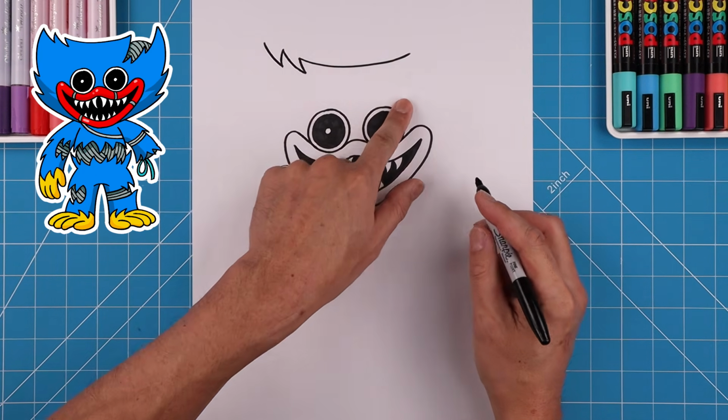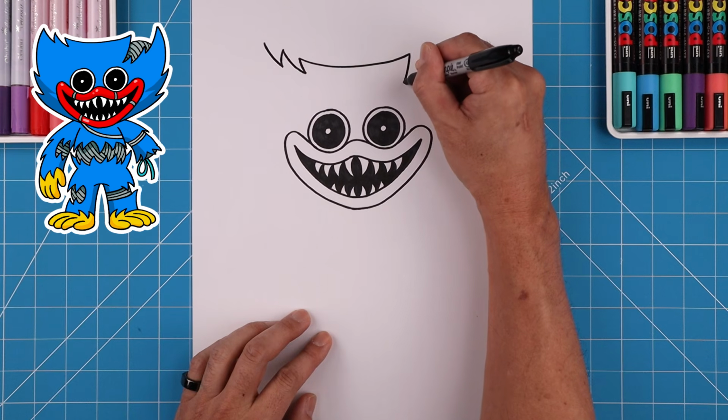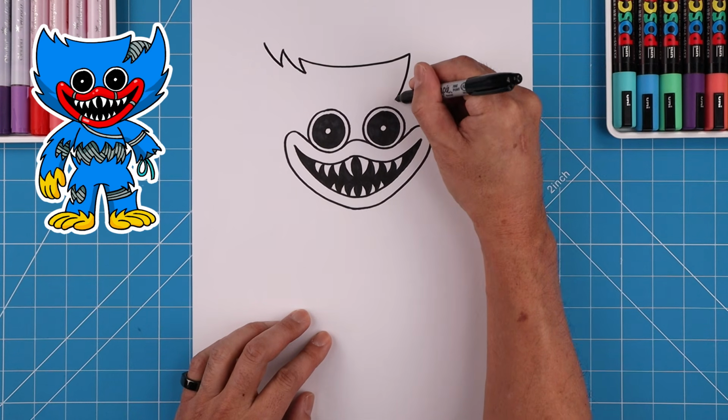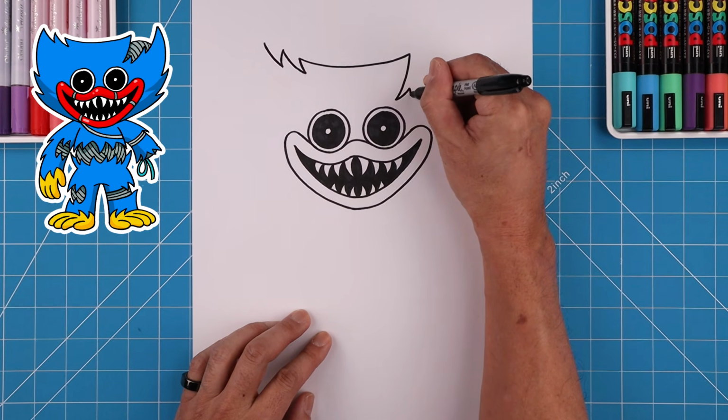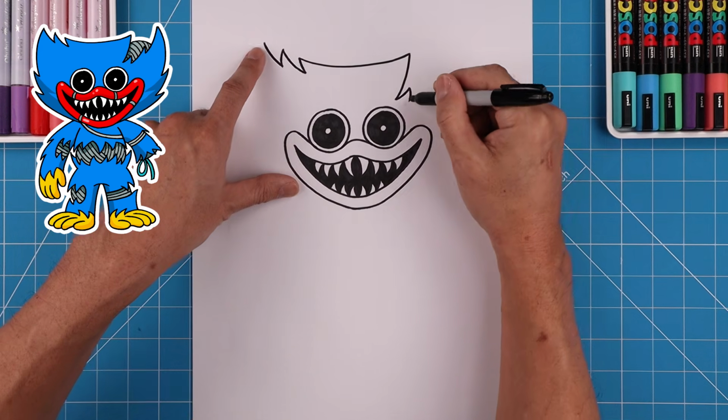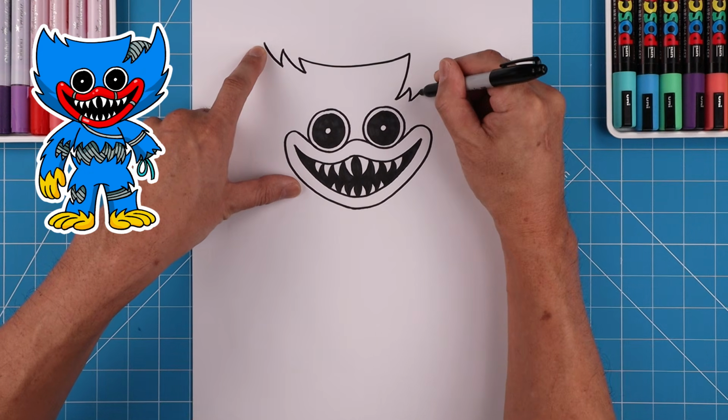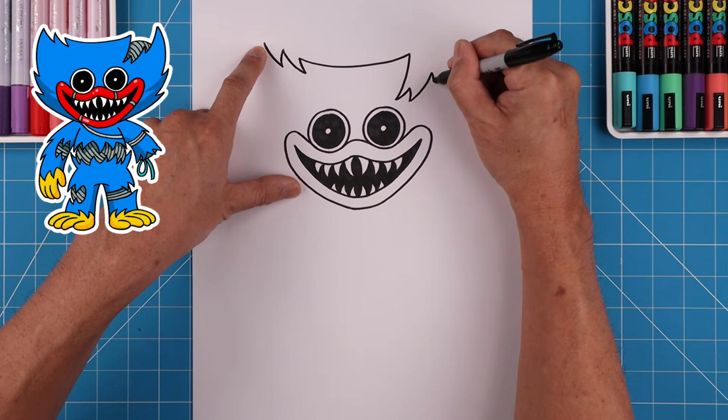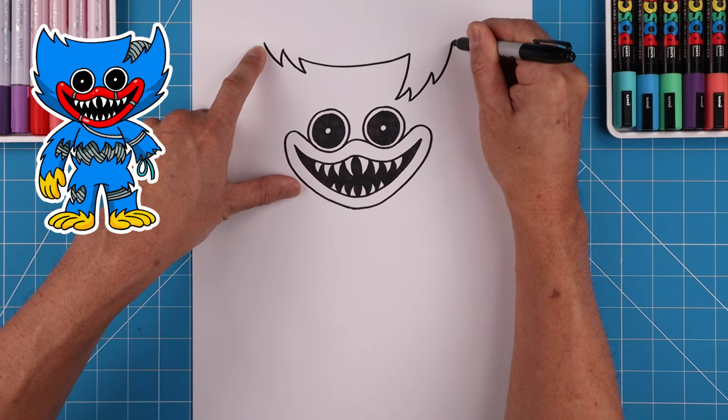Over on the right side, we're just going to tear this open. So we're going to pull this down and in towards the eye. Let's add a small point. Curve this up and then down. Now I want to make our way up towards the same height, but we're going to add another point here, go all the way up towards the top.